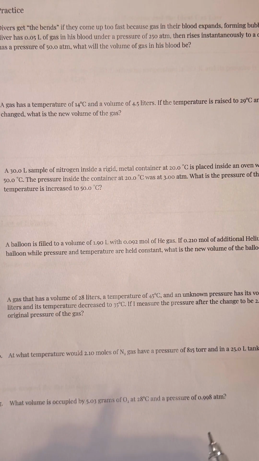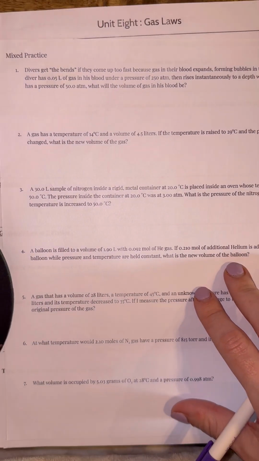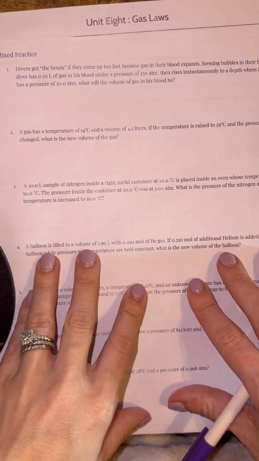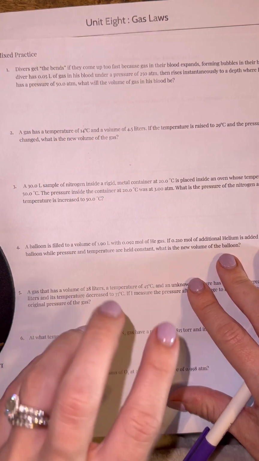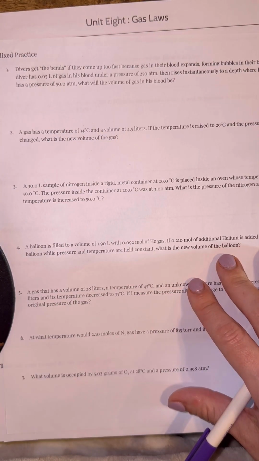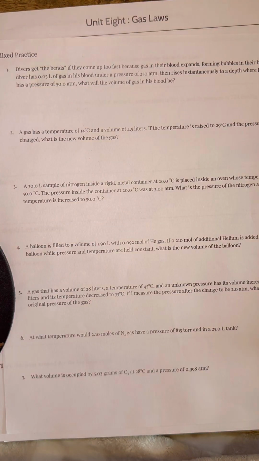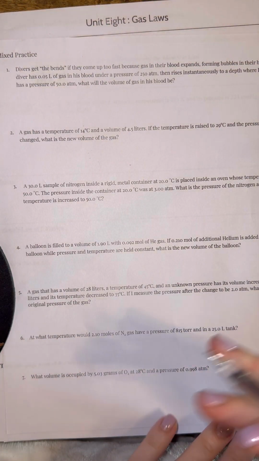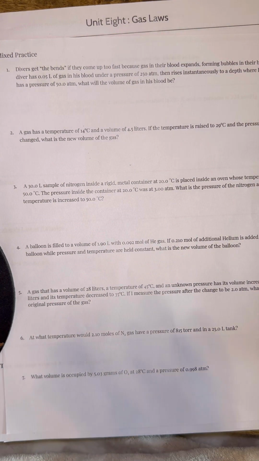Works well. I won't do all of number 1, but I'll just give you an idea of how to kind of tackle it. And then I want you to stop and try all of these and then go to Google Classroom, and I'll have the answer key there, and then that way you can check them, because your homework tomorrow that opens will be on combined gas laws and ideal gas laws, and it won't tell you which is which.